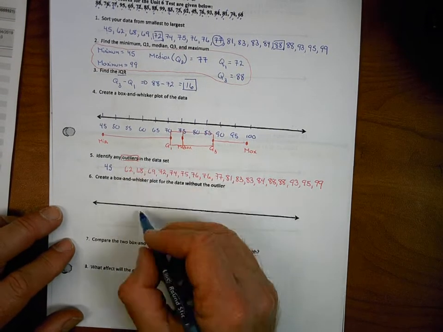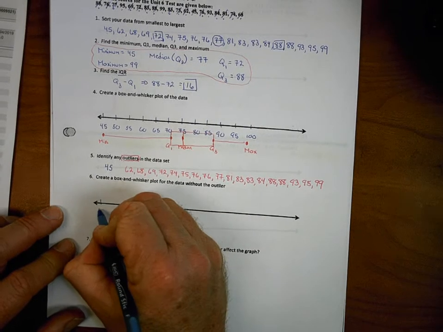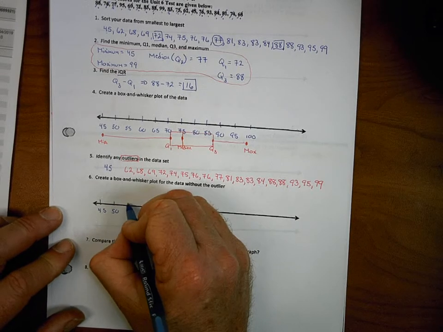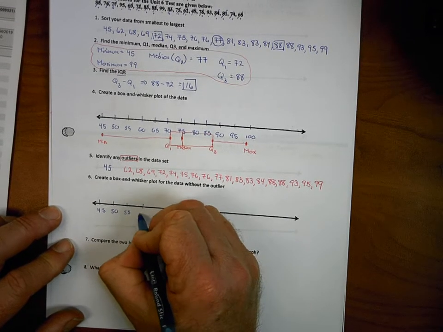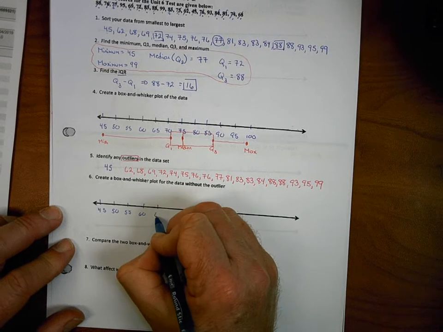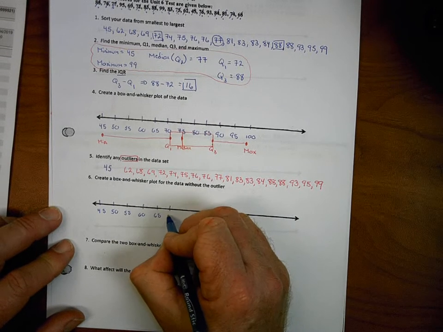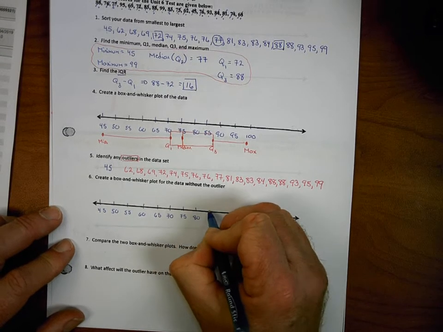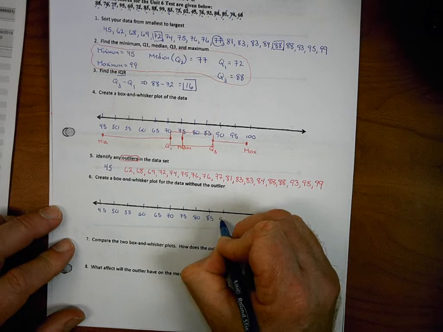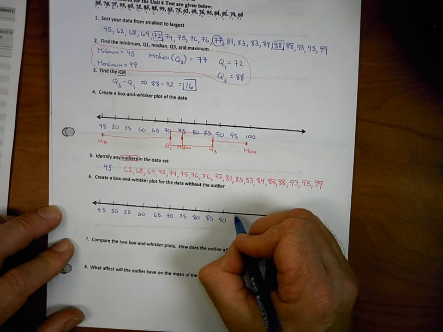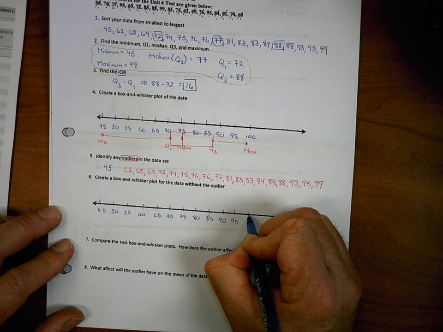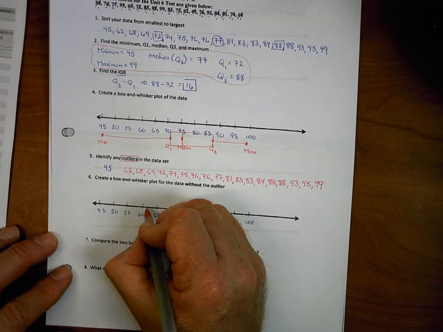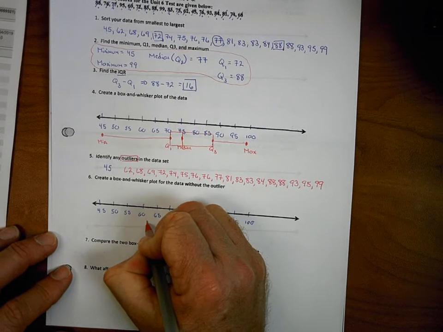Okay, so now just to be consistent so we can see the difference in the box and whisker plots, when I make this, I'm going to use the exact same values and the exact same intervals that I used in the previous box and whisker plot. And the reason why I'm going to do that is because we're going to compare them in a second. All right, even though I really didn't have to do that, because you can see my minimum is going to be 62 without the outlier of 45. Okay, all right, so the box and whisker plot, my minimum is 62. So 62 is about right here. I'm going to put a point.